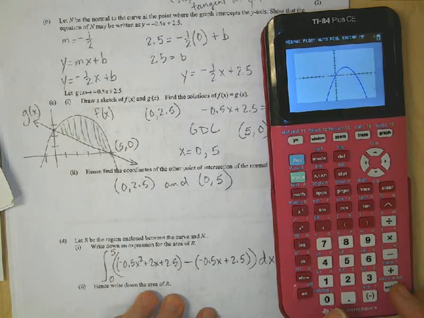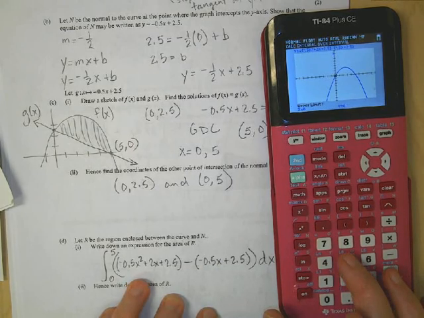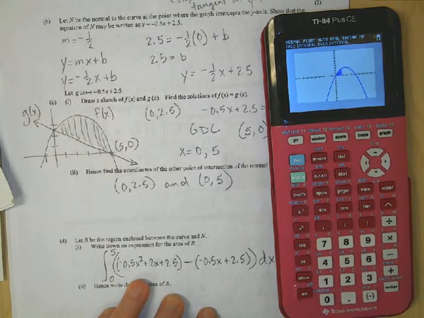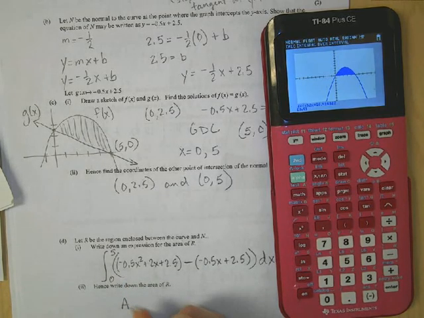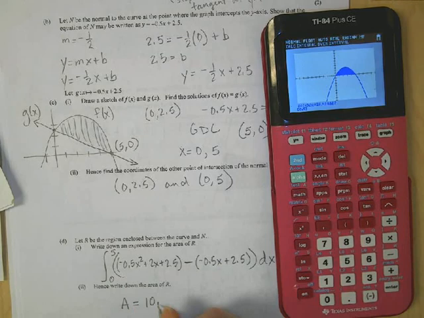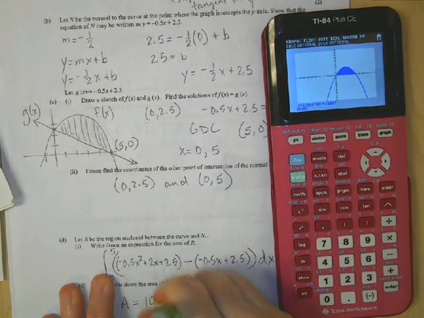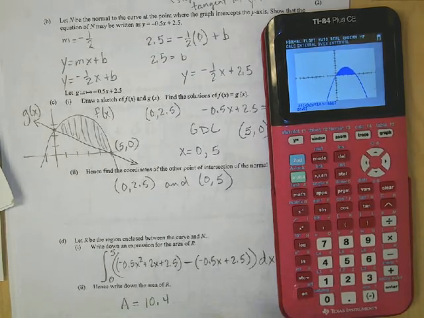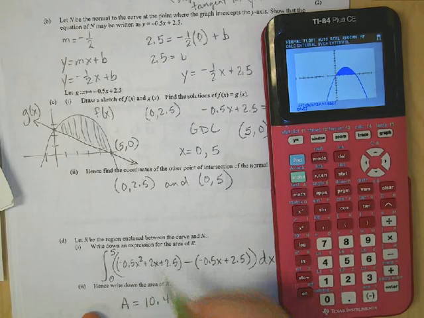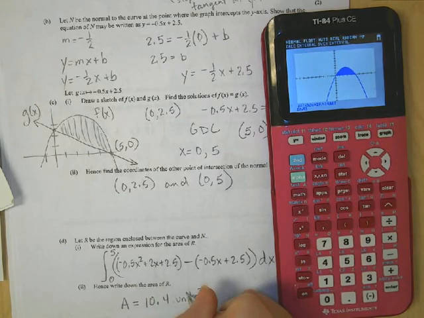I'm going to do it from 0 to 5, sorry. Why did I say 7? 0, enter. 5, enter. And it gives me 10.42. The area is equal to 10.42, or actually 3 significant figures would just be 10.4, because that 0 is significant because it's between two non-zero numbers. And we're talking about area, so that would be units squared. There is number 10.